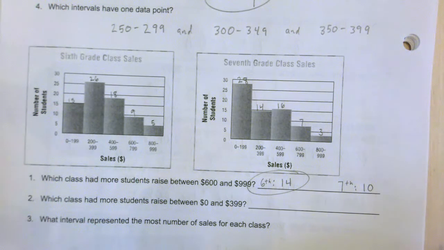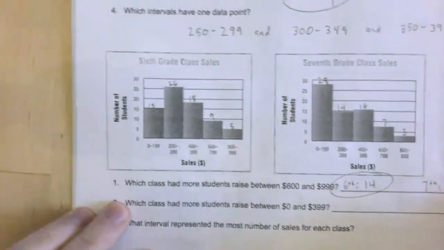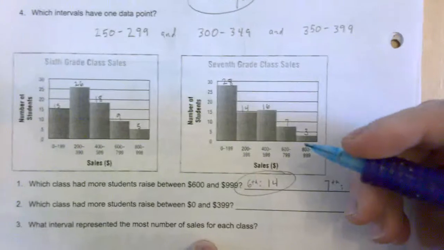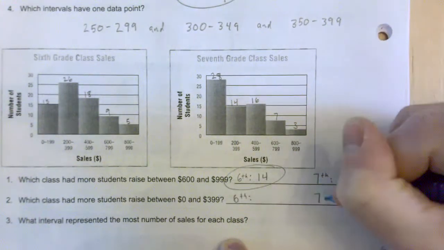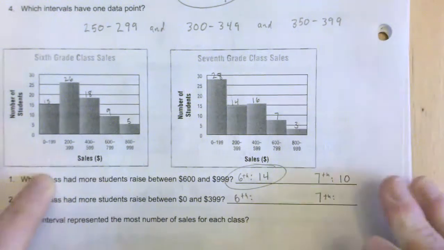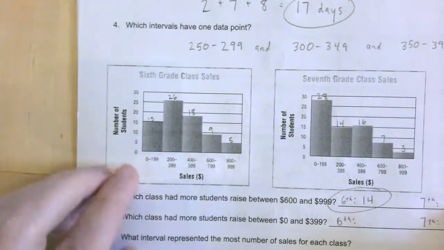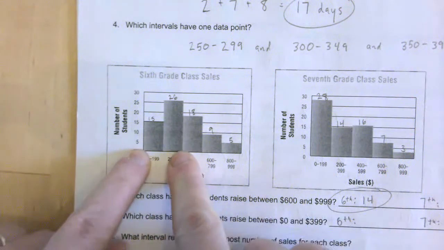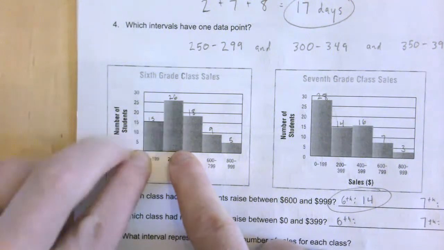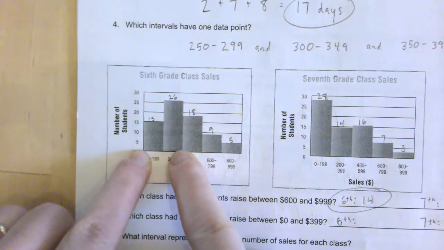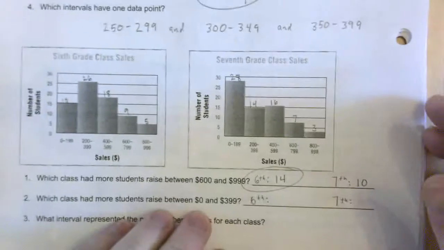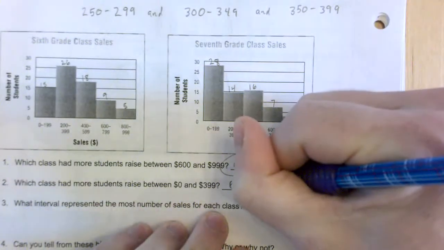Which class had more students raised between $0 and $399 is our next question. So now we're looking at a different interval here. I'm going to do the same thing I did on the previous question. Look at 6th grade, then 7th grade. Here's 6th grade. Between 0 and 399, that's going to be 15 plus 26. Well, 15 plus 25 is 40. So 15 plus 26 is 41. 41 people from 6th grade.